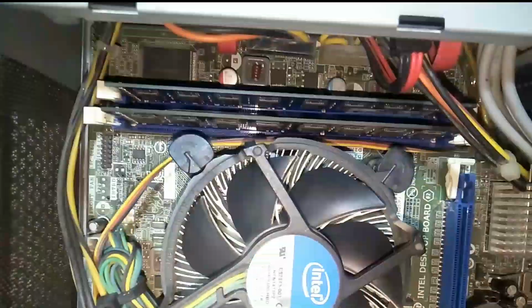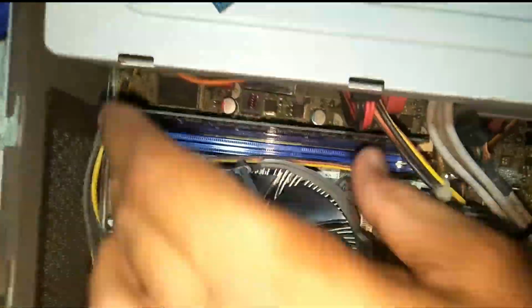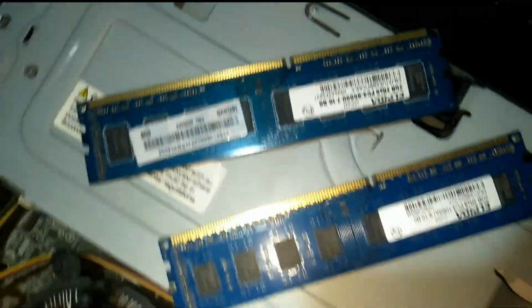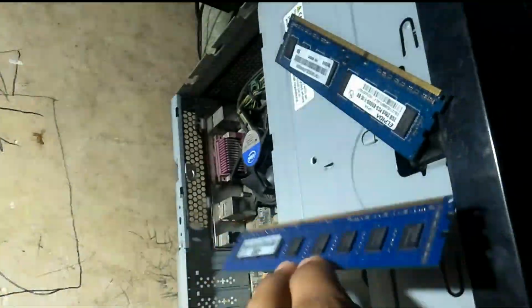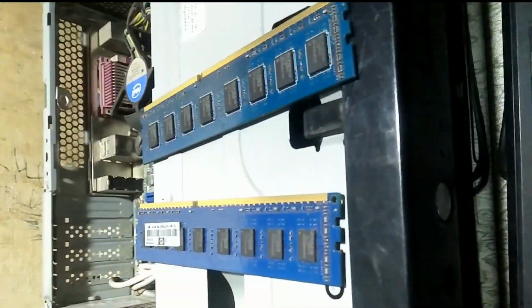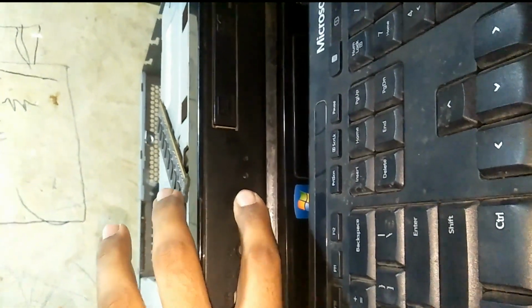In my case, I have 4 GB RAM in two parts. So you can plug out however many RAMs you have and clean them with a vapor or a piece of fabric. After that, just plug in one RAM and then turn on your system. Make sure you plug in just one RAM. After that, as you can see, after 2 to 5 seconds, your system will show a message.